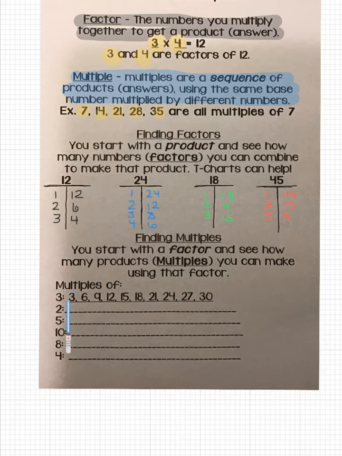Here we found the first 10 multiples of the number 3. So 3 is the factor, but we're finding the multiples of 3. It would be 3, 6, 9, 12, 15, 18, 21, 24, 27, 30.